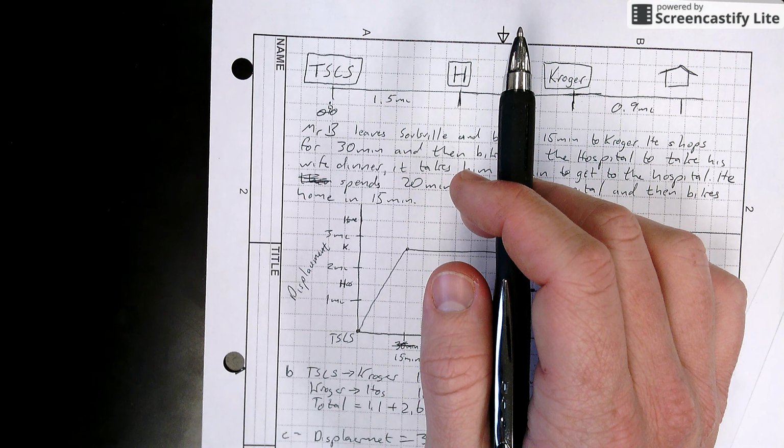Moving on to section F. It says, if home is due south of school, what is the velocity of the student at t equals 50 minutes? At t equals 50 minutes. So let's see here.